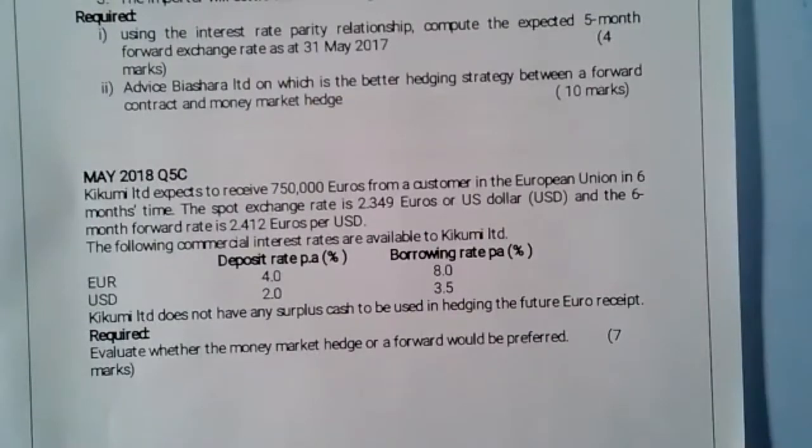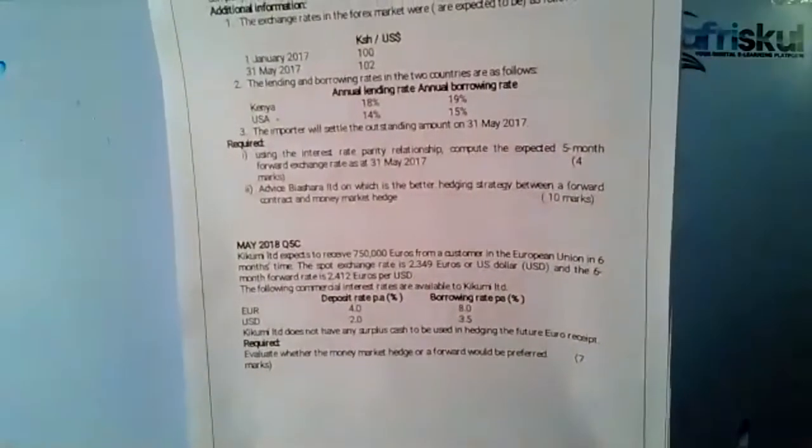So let me take you back to the steps. Borrow in the foreign currency. Then you convert that amount into home currency at spot rate. Then you deposit that amount in the home bank account until it matures. So in this case, we are told to evaluate whether the money market hedge or the forward will be preferred. So now let's start with the forward.